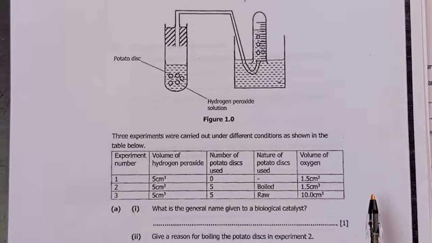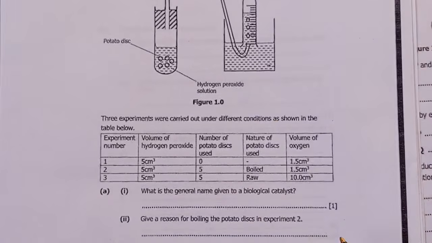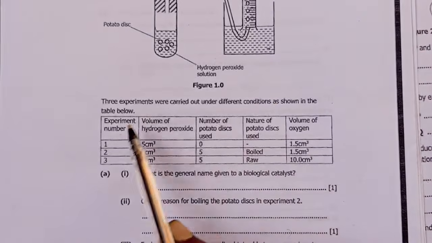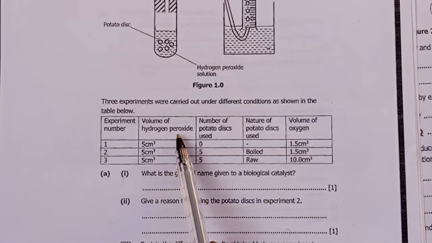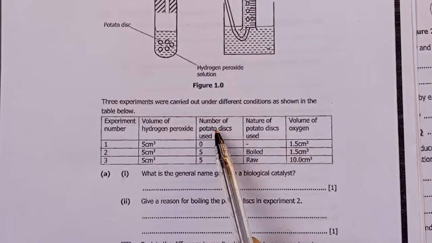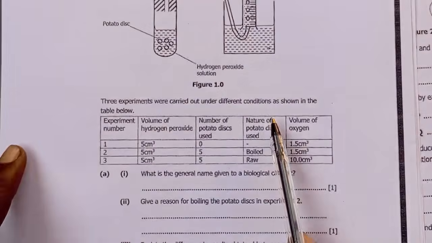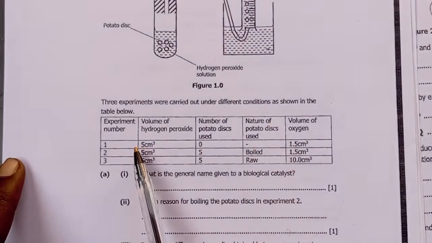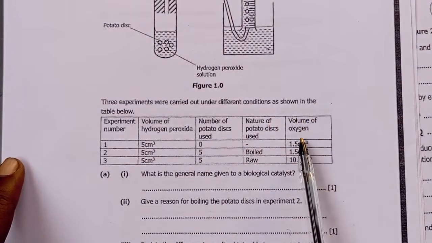You study through this table, you try to analyze the volume of hydrogen peroxide, number of potato discs used, nature of potato disc used here.